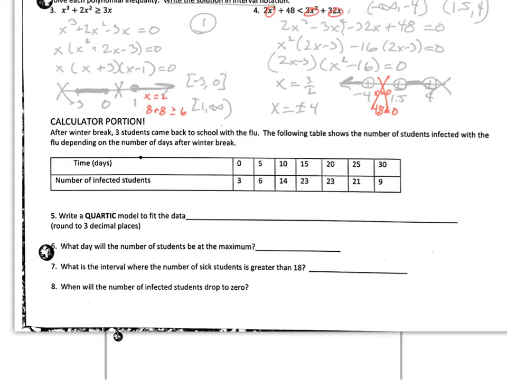And you're asked to find some things. So they're non-related, 2 different questions, but you have to do this 2 different ways. So the idea is that you can manipulate your calculator pretty quickly and accurately. Now for number 5, it says quartic.